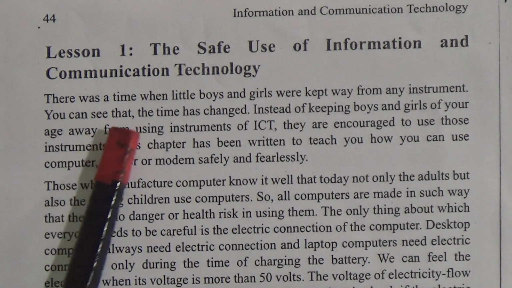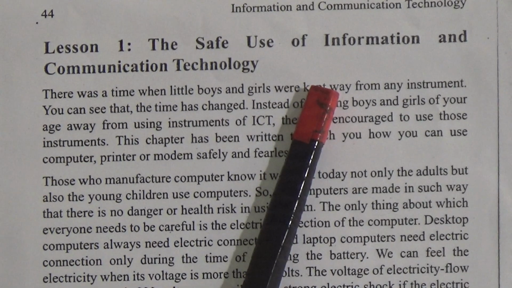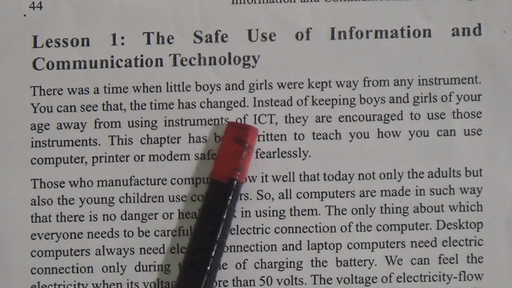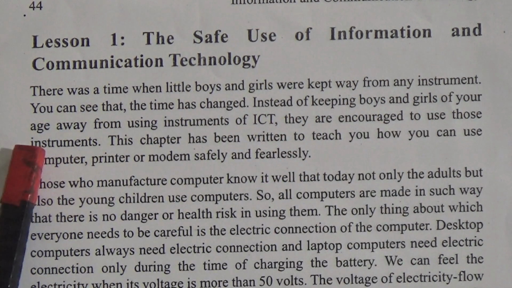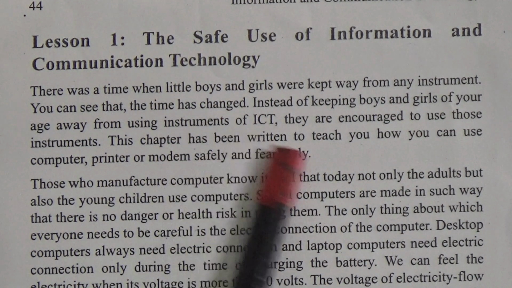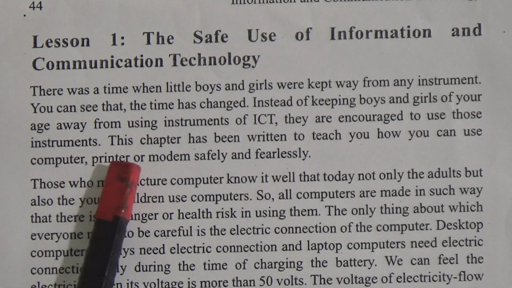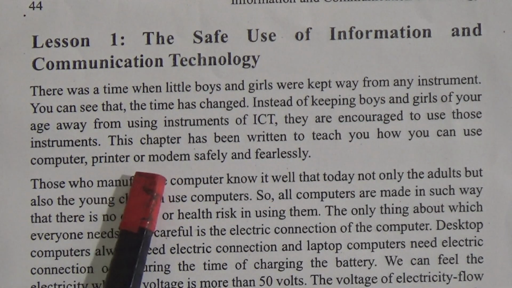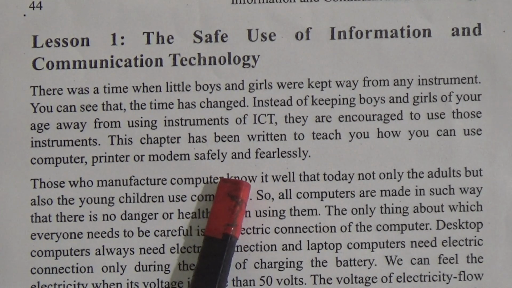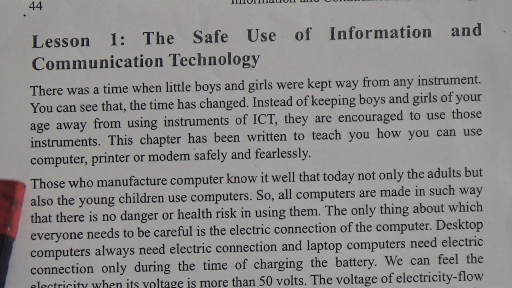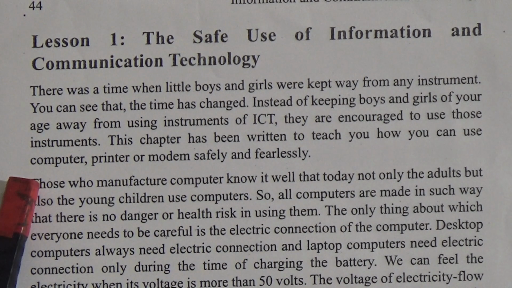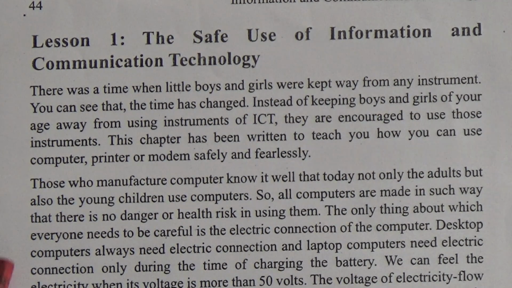There was a time when little boys and girls were kept away from any instrument. You can see that the time has changed. Instead of keeping boys and girls of few years away from using instruments of ICT, they are encouraged to use those instruments. This chapter has been written to teach you how you can use computer, printer or modem safely and fearlessly. Previously, we always discouraged students to use mobile phones, Facebook and internet, but nowadays we're encouraging students to use these devices because of the online class.